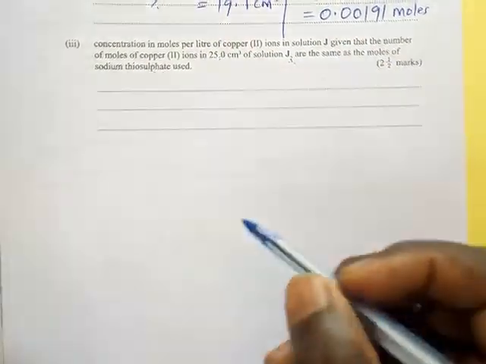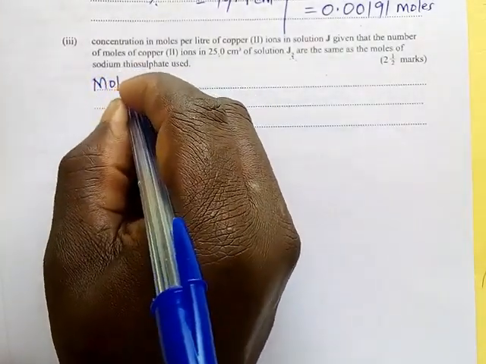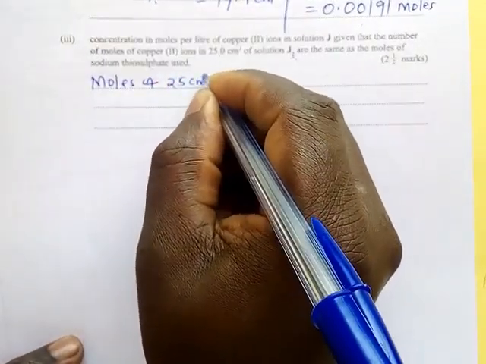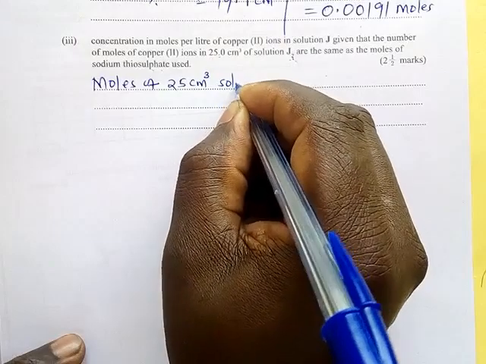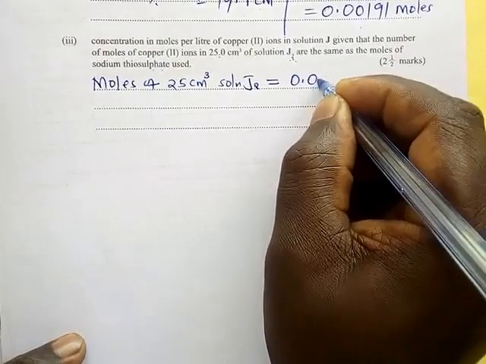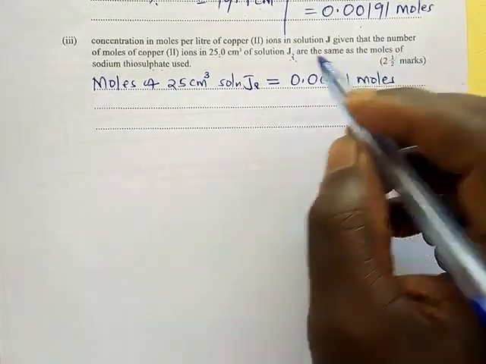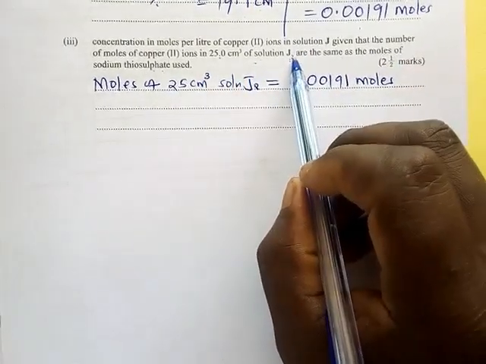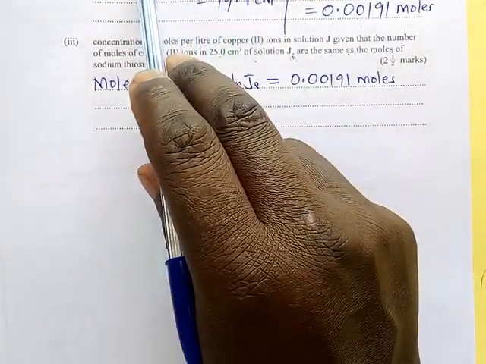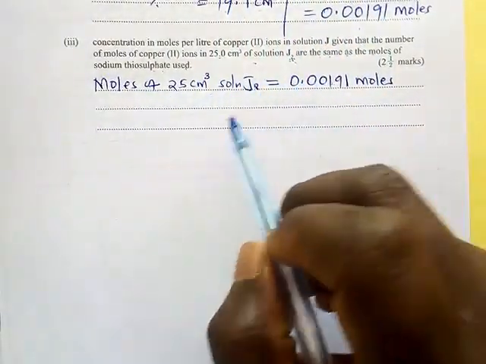That's now fine. So we know that moles of 25 centimeters cube solution J2 will be equal to 0.00191 moles. Why? Because the number of moles of J2 is the same as the number of moles of sodium thiosulfate used. We used 19.1 sodium thiosulfate, whose number of moles is this. Therefore, the number of moles is this.